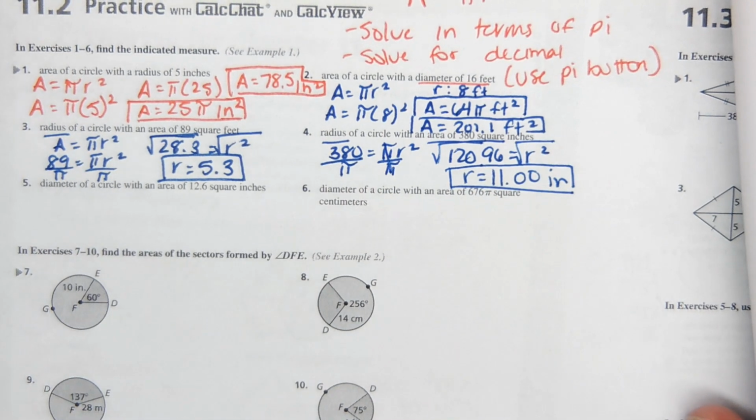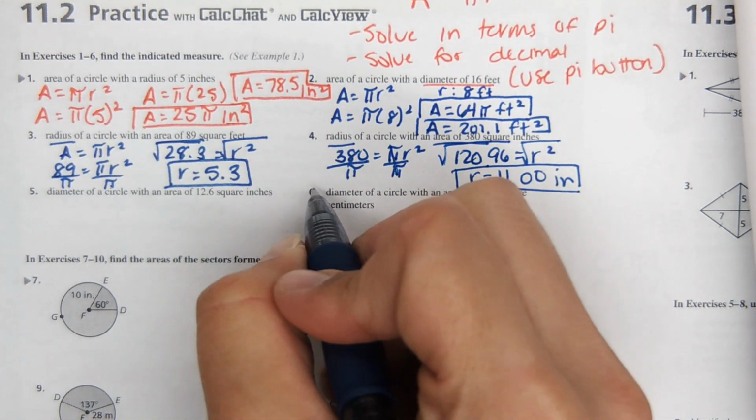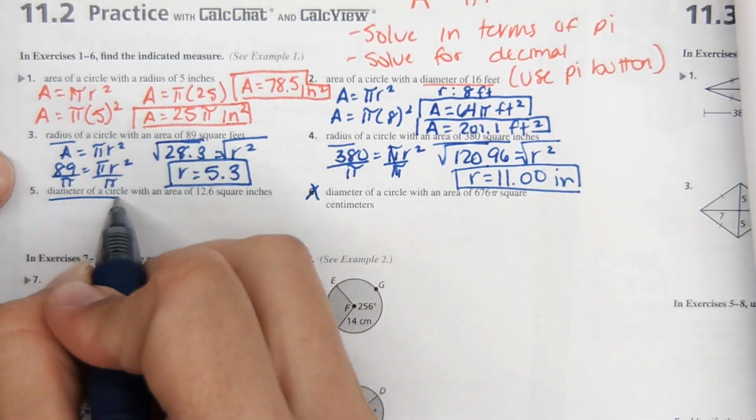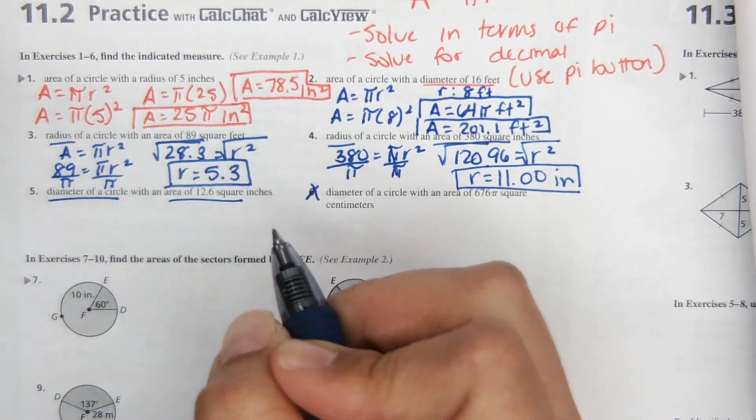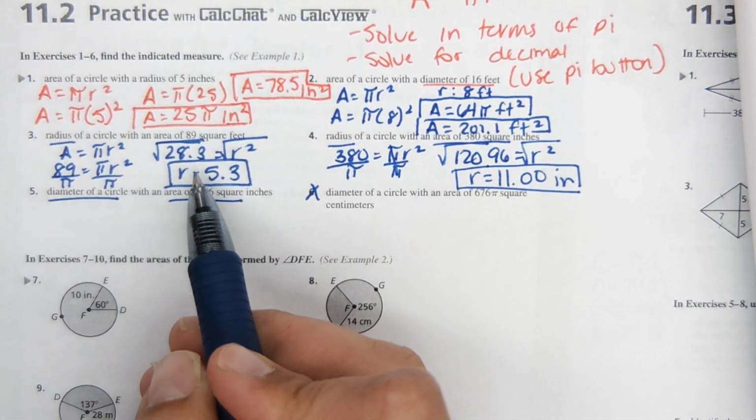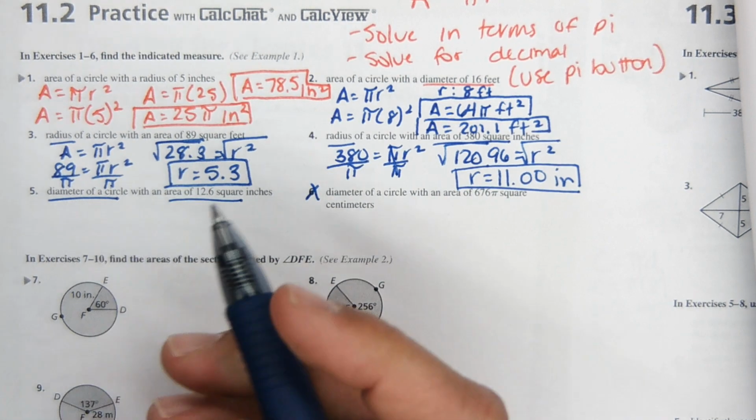Okay, and then number 5, we're not going to do number 6, just number 5, it asks for the diameter and it gives you area. So we're going to do the same steps we did here to find radius and then just multiply that by 2 to find diameter.